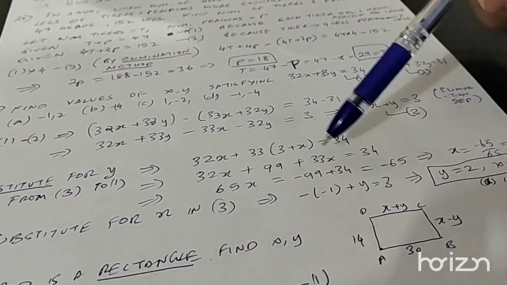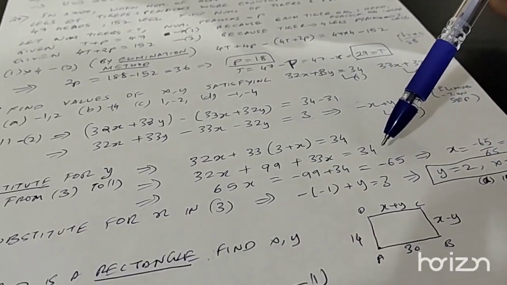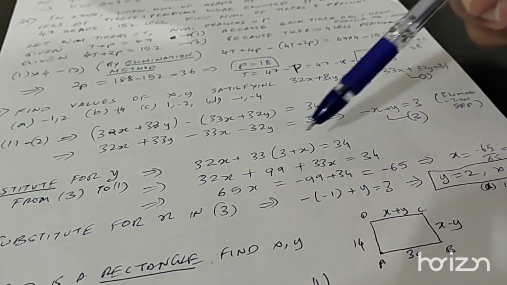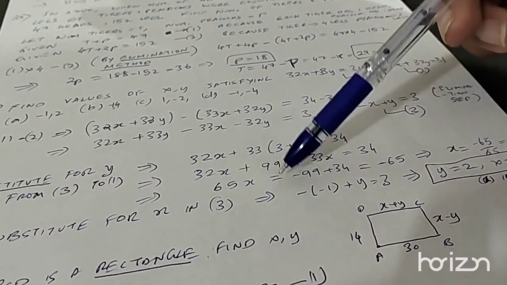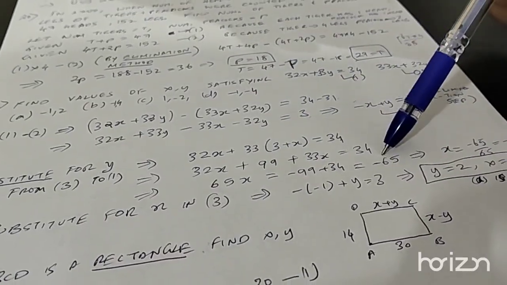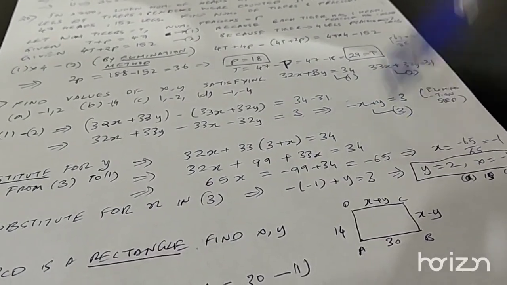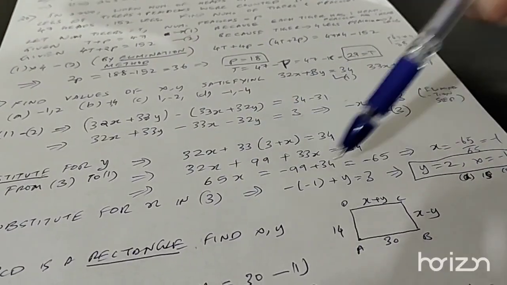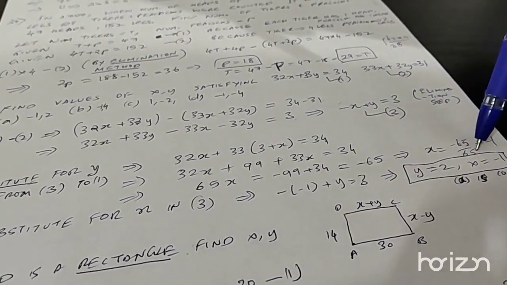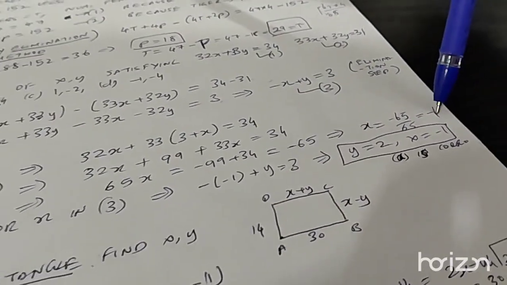Then 33 multiplied by x is 33x. You'll get 34. Now 32x plus 33x, you'll get 65x is equal to, you bring the 99 to the other side, minus 99 plus 34, that you'll get as minus 65. Therefore, x is equal to minus 65 divided by 65, that is minus 1.